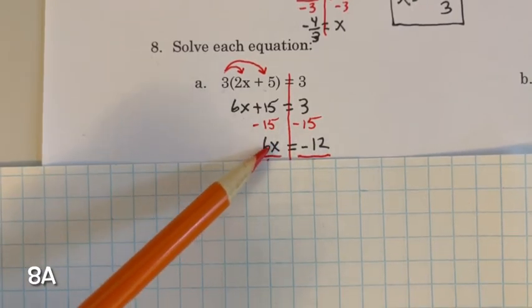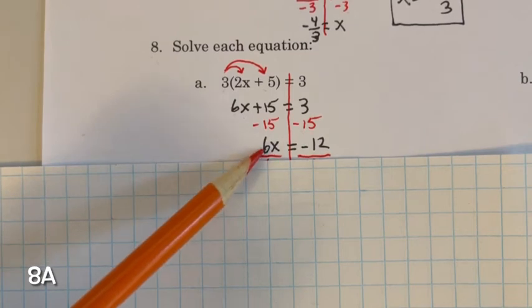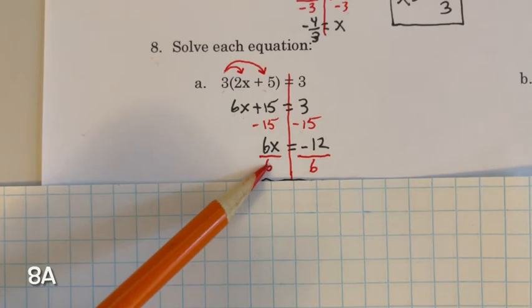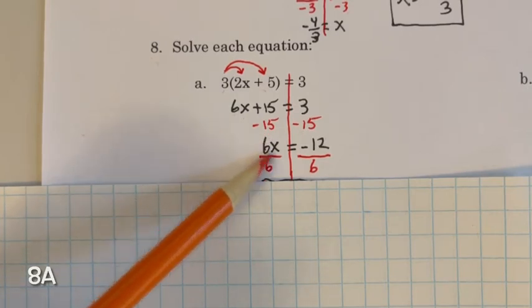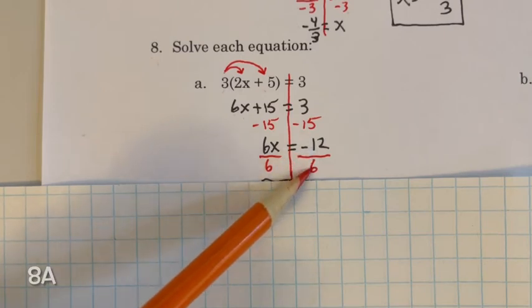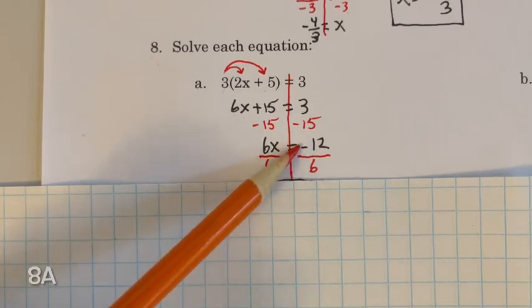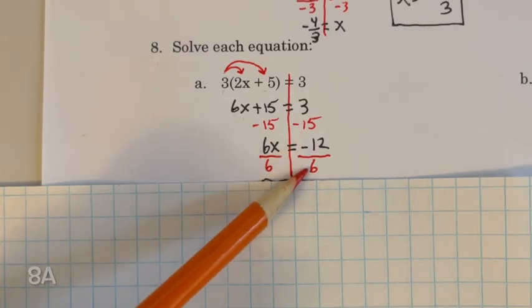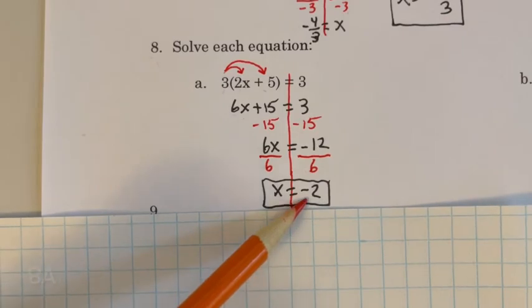6x, this is multiplication. Inverse property of multiplication is division, so we're going to divide both sides by 6. We divide by 6 because this creates the giant 1. 1 multiplied by x is x. What you do to one side, you do to the other. And we have a negative divided by a positive. Negative divided by a positive is going to be a negative. So negative 12 divided by 6 equals negative 2. So x equals negative 2.